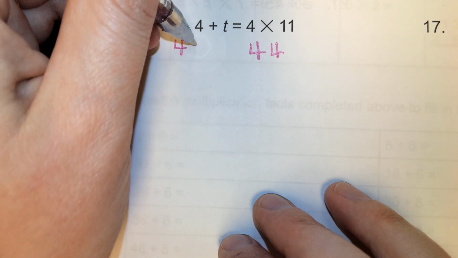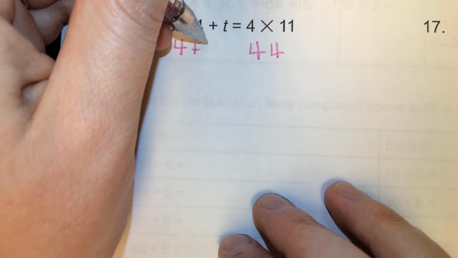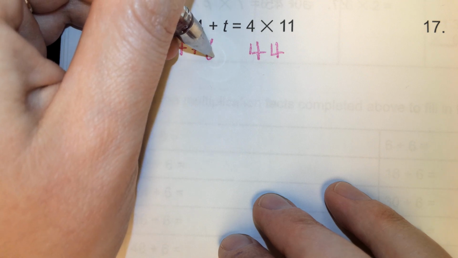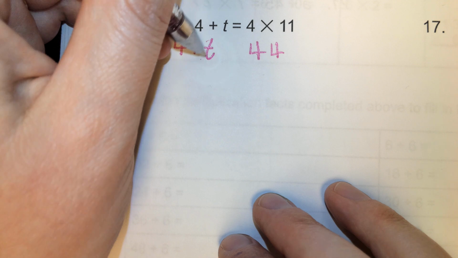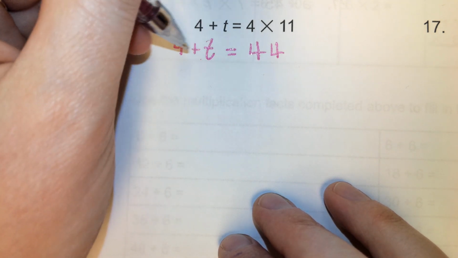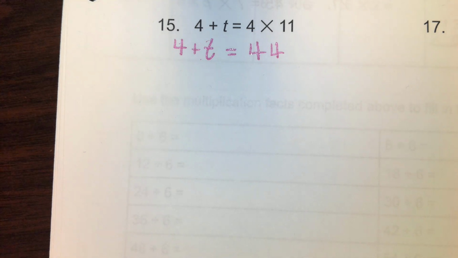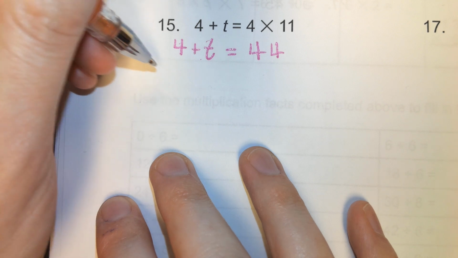Alright, and then we write the rest of the problem. Now, when you write a T in math, make sure that it's got a tail if you're not doing a cursive T. It's very important because it will look like a plus sign. Okay, 4 plus T equals 44. Our next step is going to be to do what?